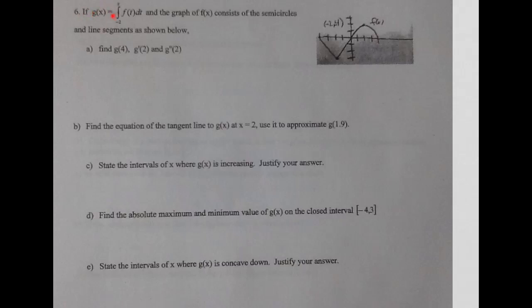This problem tells us that g of x is the integral of f from -2 to x.